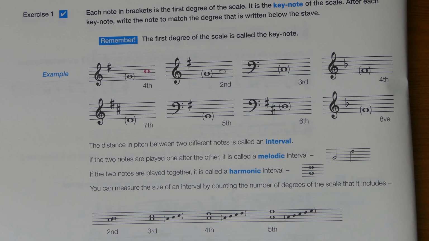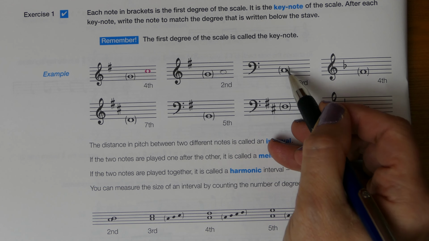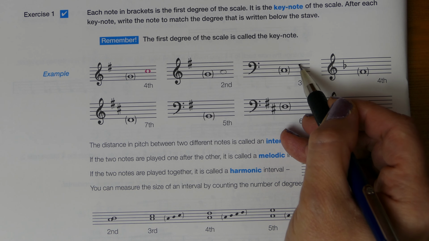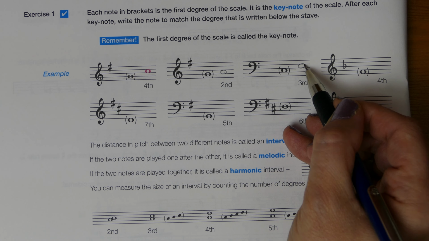Now we move into C major. So C is our first. So for our third, first, second, third will be the next space up.